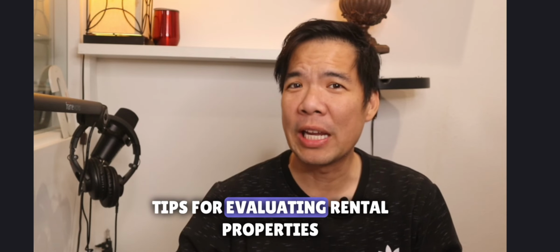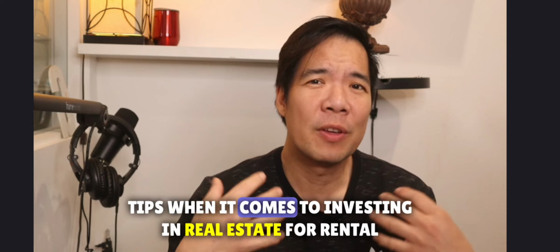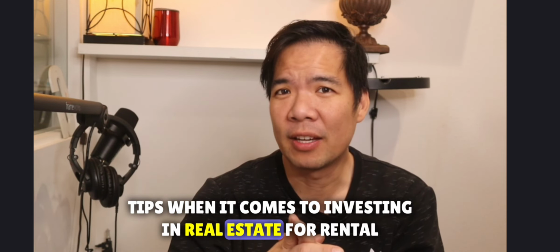Tips for evaluating rental property cash flow and returns on investment. Tips when it comes to investing in real estate for rental.